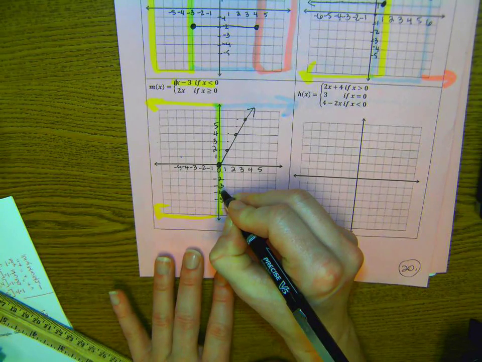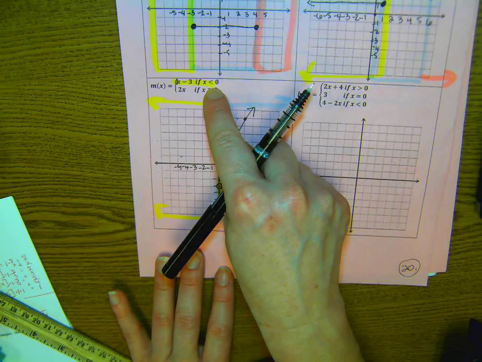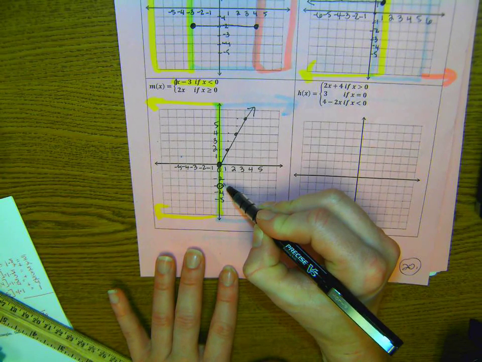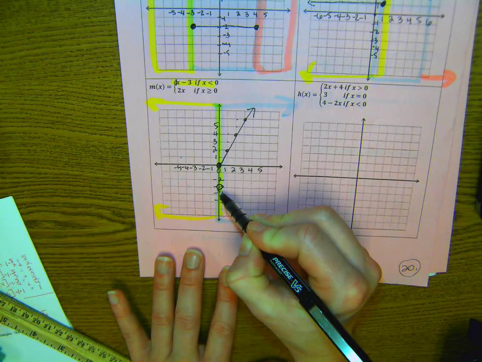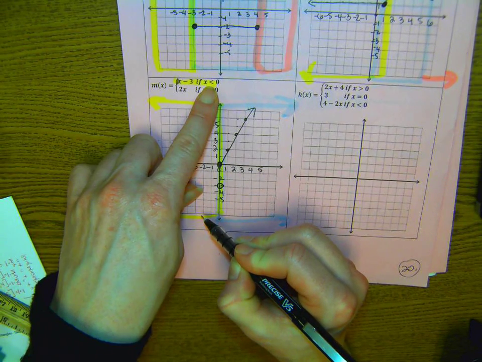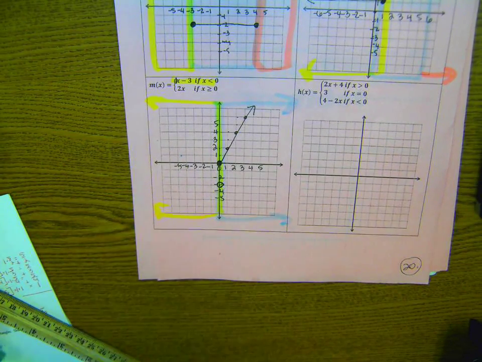So here's -3. I'm going to make it open because of this. Normally if it had a slope of 1, look where my pen is, I'd be drawing it over here, but I don't want to draw it over here, I want to draw it over here, because I'm only doing it when x is less than 0. So let's backtrack. Instead of going up 1, right 1, how could we backtrack? Down 1, but then also go left 1.